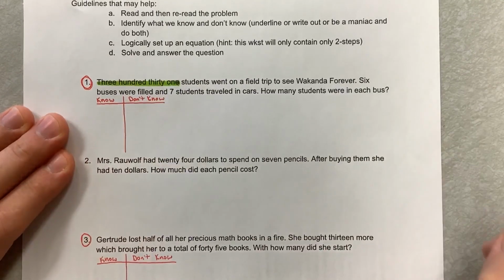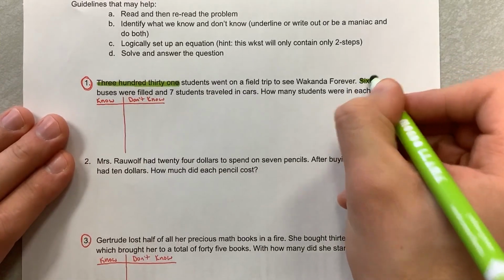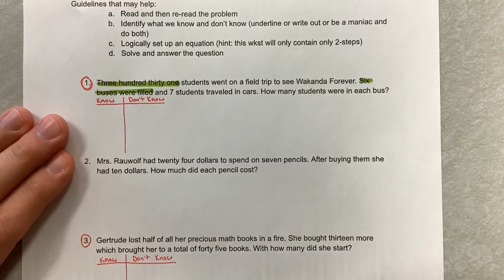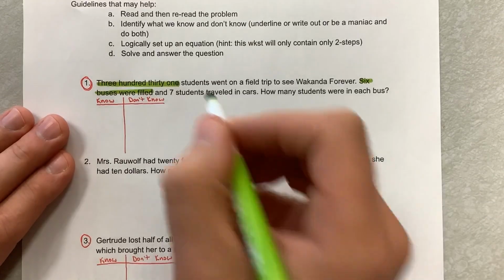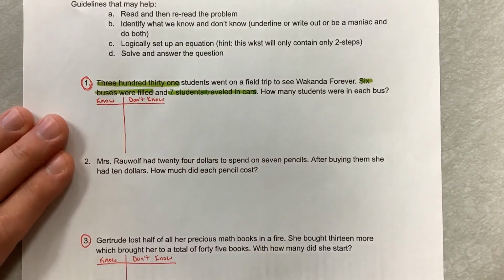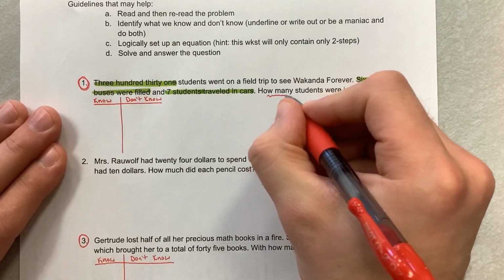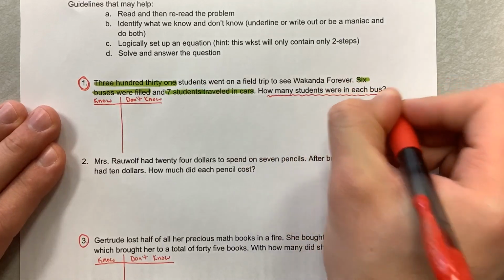331 students went on a field trip. That sounds like a pretty important information. 6 buses were filled. We don't know how many kids were on each bus, but we know 6 buses were filled. And we know 7 students traveled in cars. And then the question, I'm gonna put this in red here, how many students were on each bus?